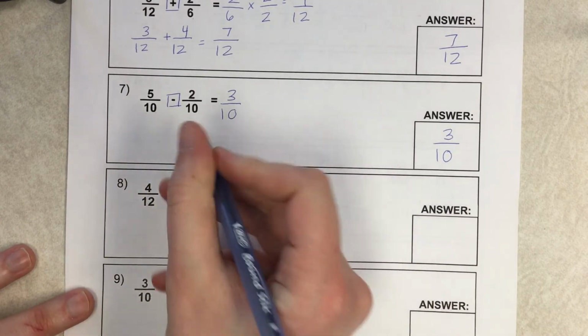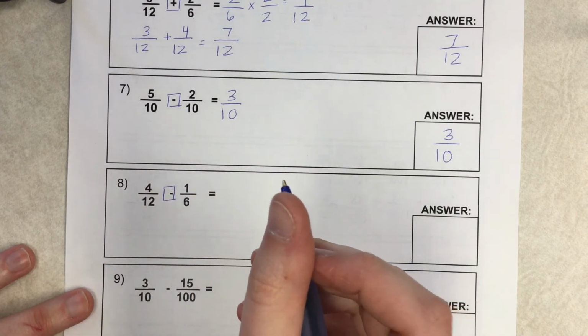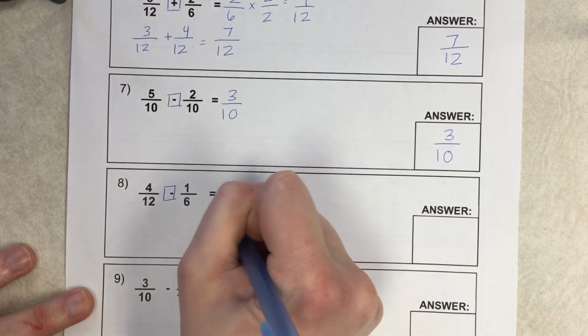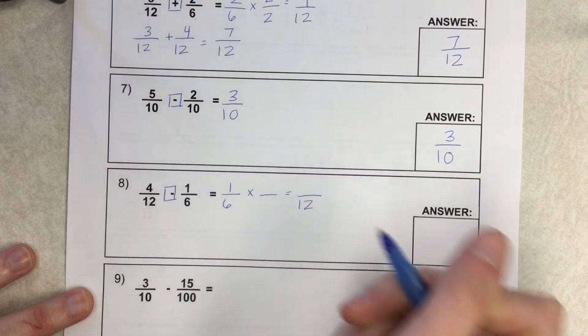All right, number 8. 4/12 minus 1/6. I am subtracting, so I know I need common denominators that are the same. Right now, 12 and 6 are not the same, so I'm going to have to make an equivalent fraction. I know I can turn the denominator 6 into the denominator 12, so let's take 1/6, multiply it by a whole to change the denominator to 12.